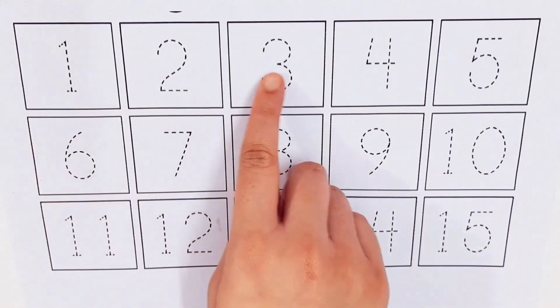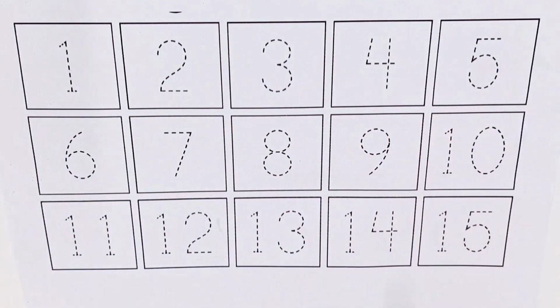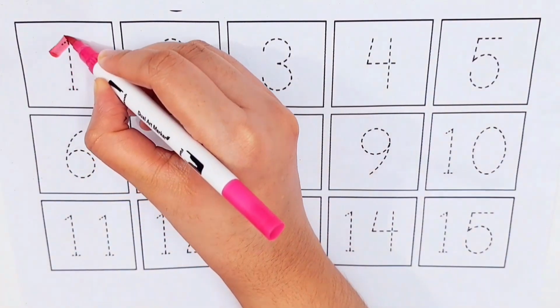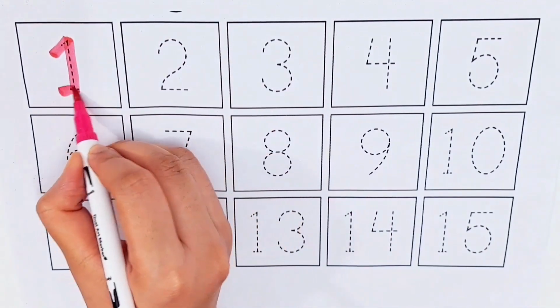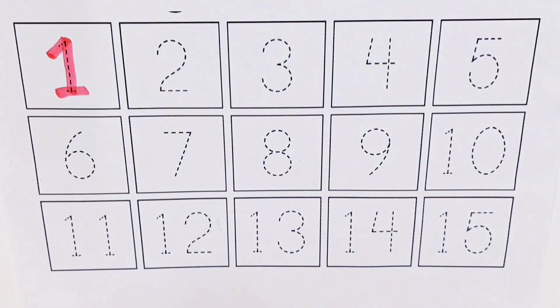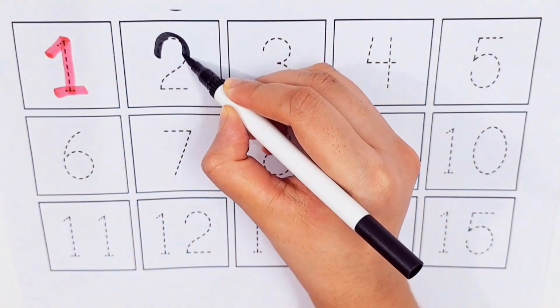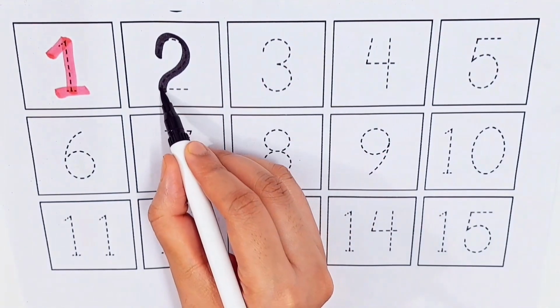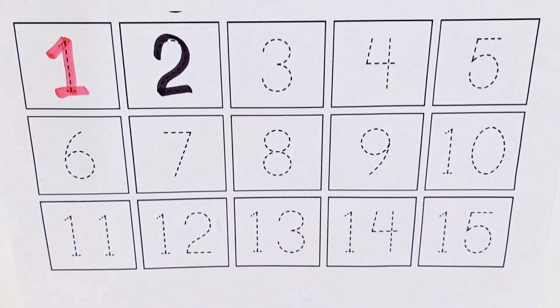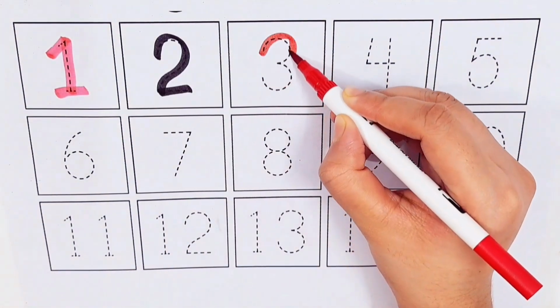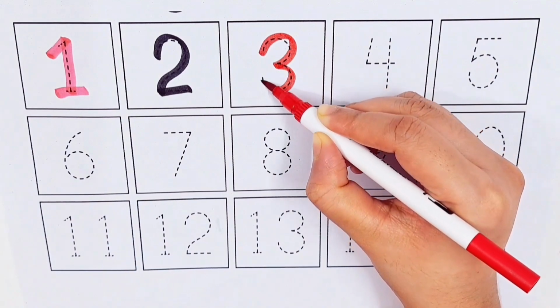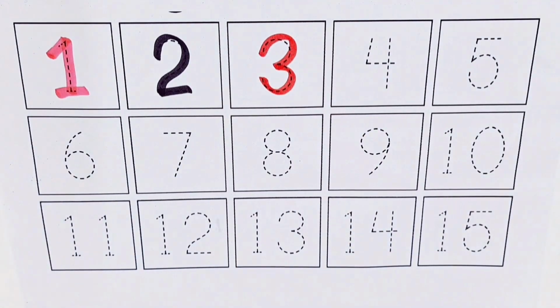1, 2, 3, 4, 5. Number 1. O and E. 1. Number 2. T, W, O. 2. Number 3. T, H, R, W. 3.